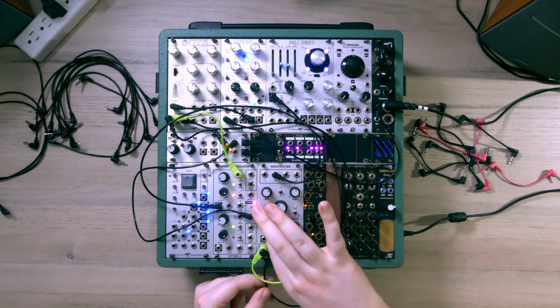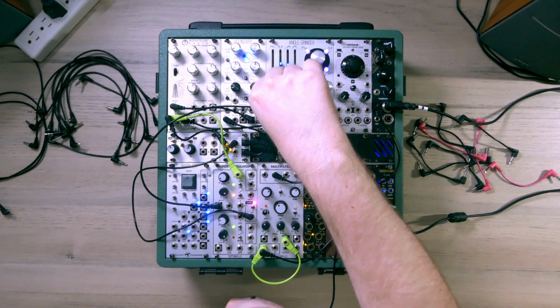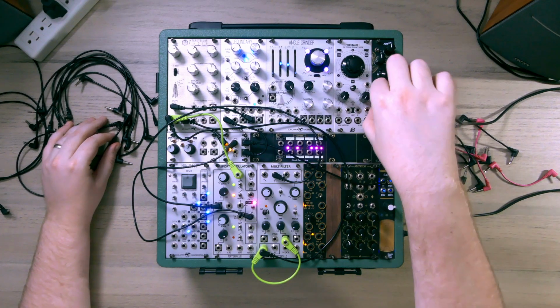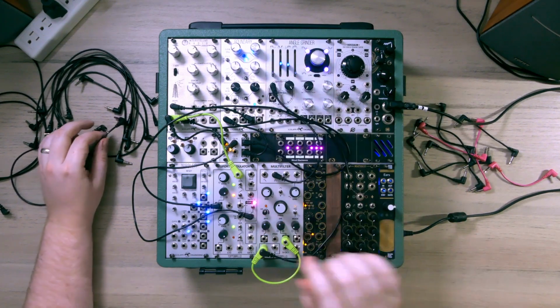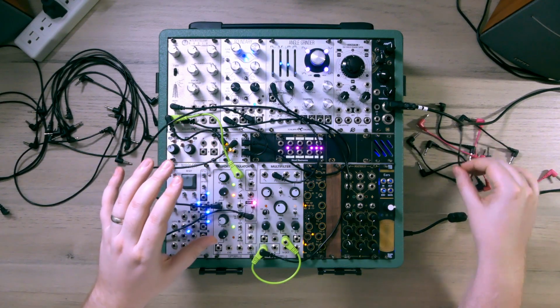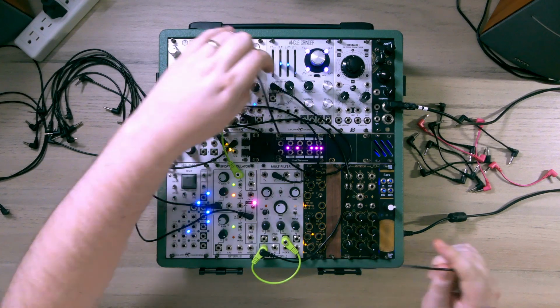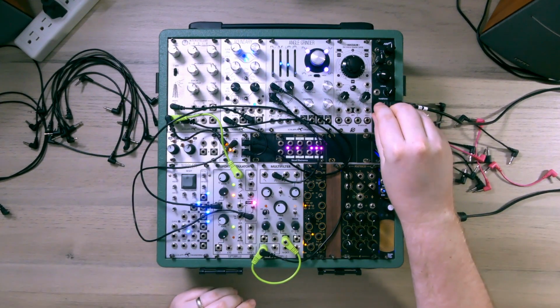So let's change our plan just a little bit here. I think what we'll do is we'll jump through the angle grinder. We'll take everything we've been listening to so far, and we will grind that signal. So I'm going to go into the angle grinder and out here.